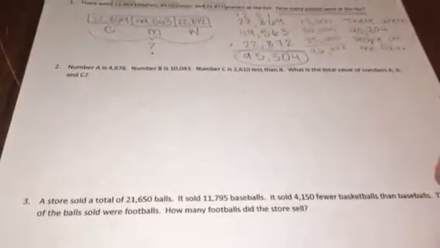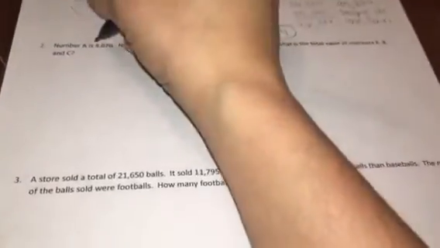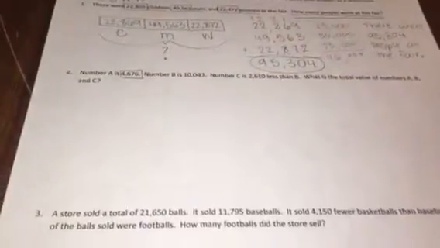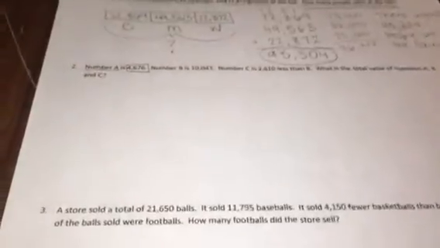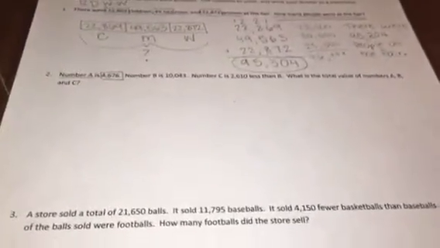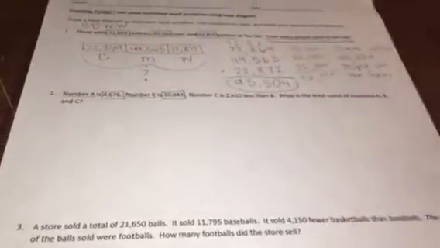It says number A is 4,676. So I have a number, I'm going to box it in. I have to ask myself, what does this number represent? Well, it represents the number A. So I'm going to underline it. Number B is 10,043. Again, I have a number, so I'm going to box it in. And this represents number B.